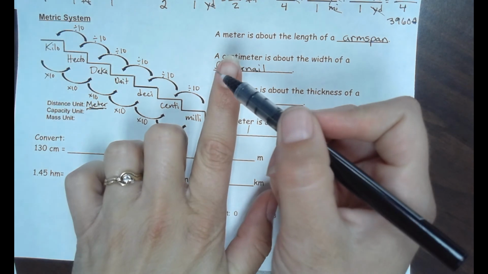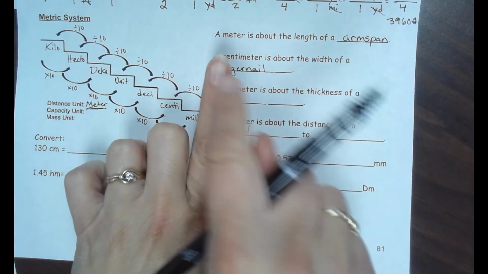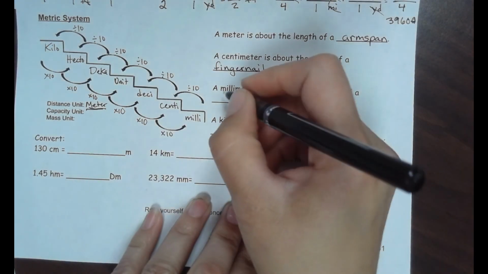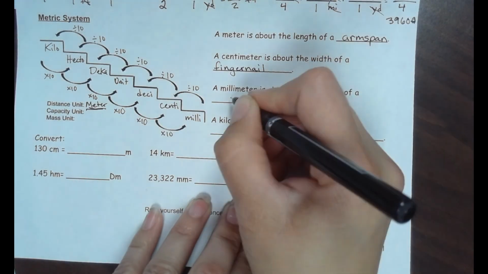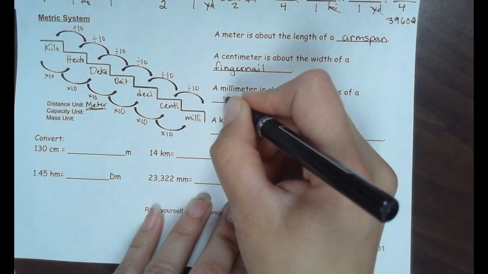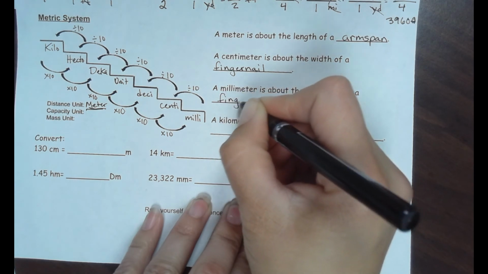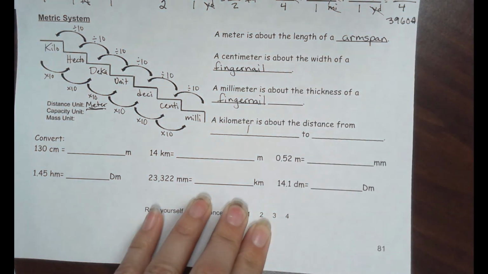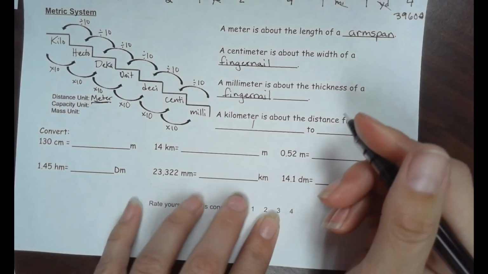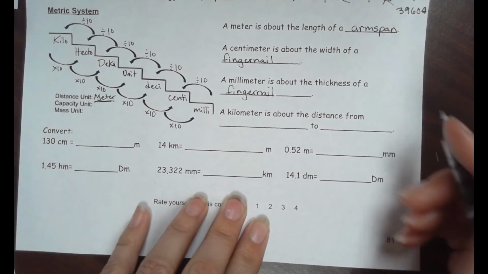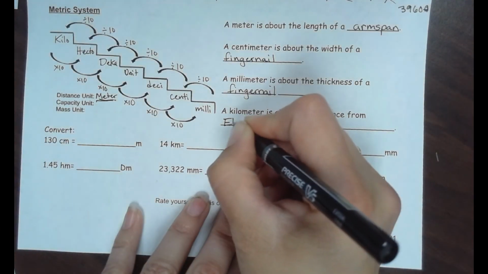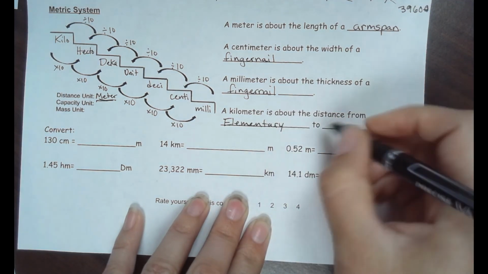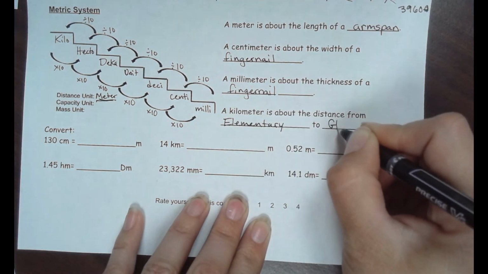So a centimeter is about as wide as my fingernail. A millimeter is about the thickness of a fingernail. So it's super tiny. A kilometer is about the distance from the elementary school to about where Glazier's is.